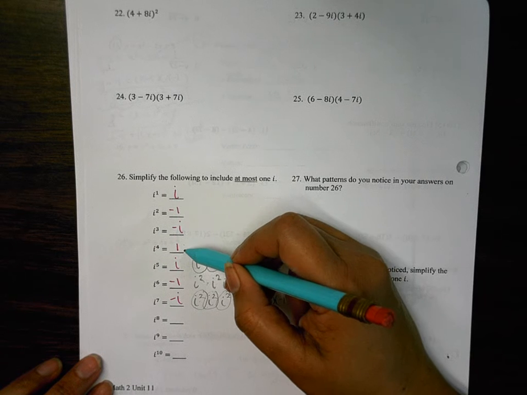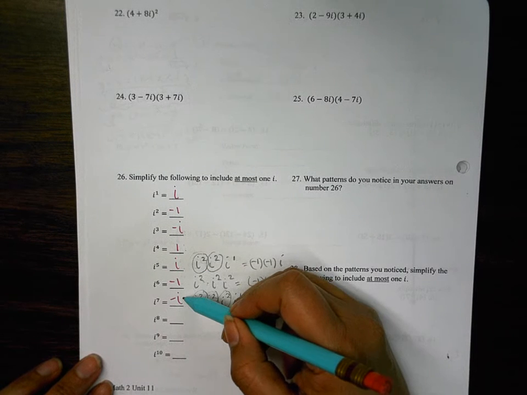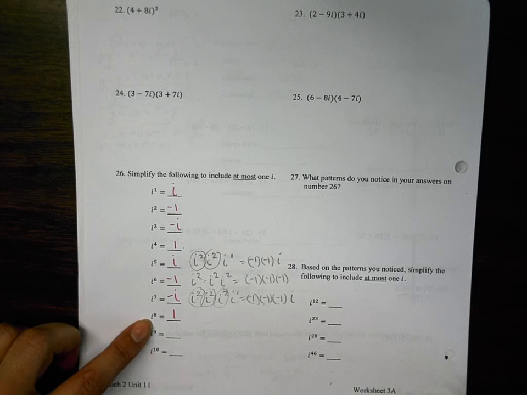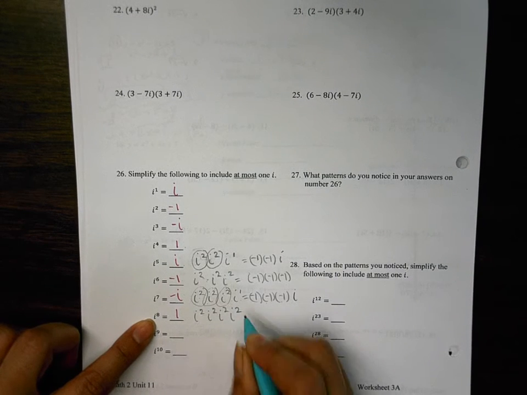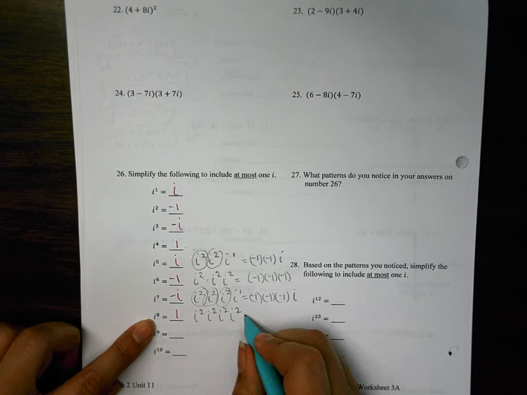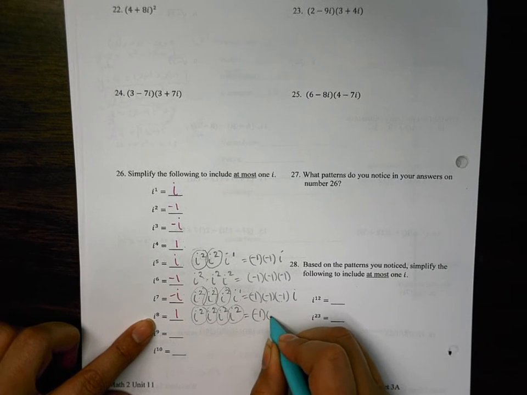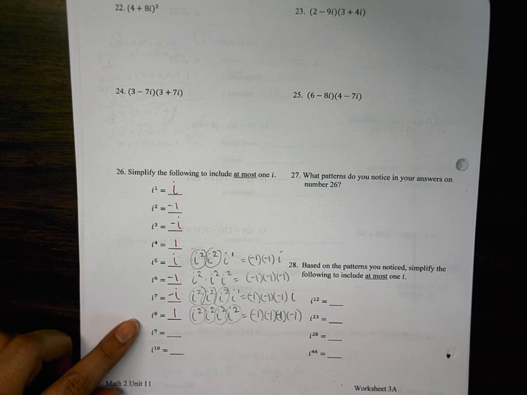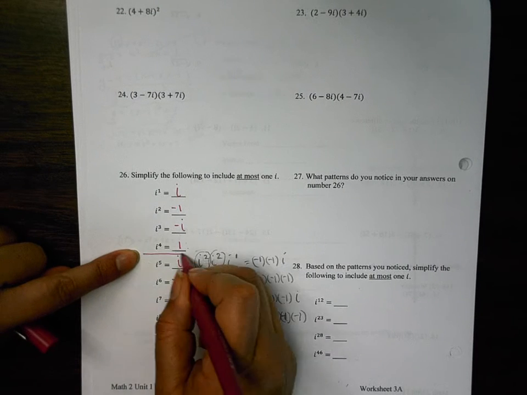Is anybody seeing a pattern yet? Let's see. I, -1, negative I, 1. Starts over. I, -1, negative I. Is this one going to be 1? Let's check it really quick. Can I get an even amount of I squareds in I to the 8th? 2, 3, 4, 5, 6, 7, 8. Is that right? How many -1s do I have? And if I have 4 -1s, would it indeed cross out to a positive? Yes.